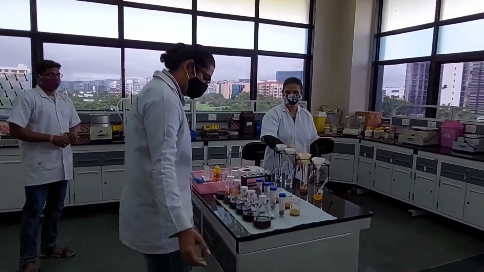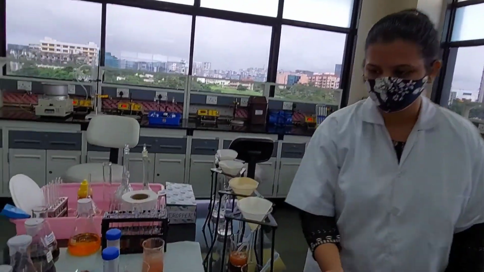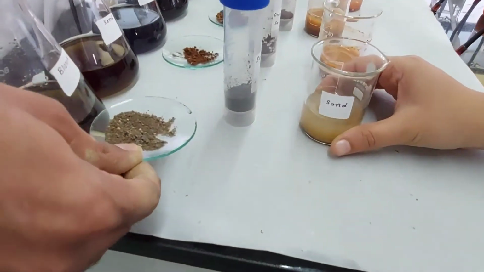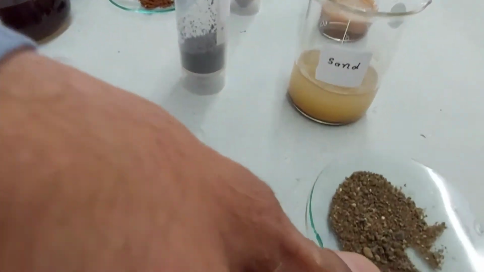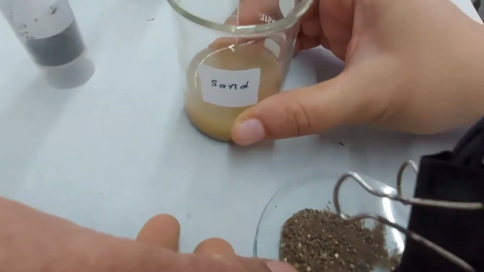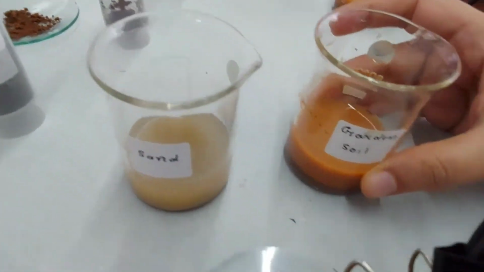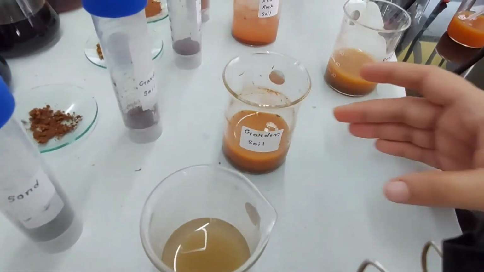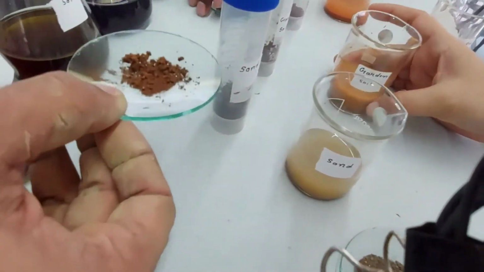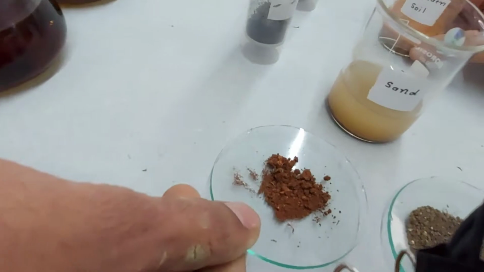Come here. See? Can you see? We have different soil samples from different locations. That's the first one. This is from the garden soil. From where had we collected this? Premises of CBS, around.